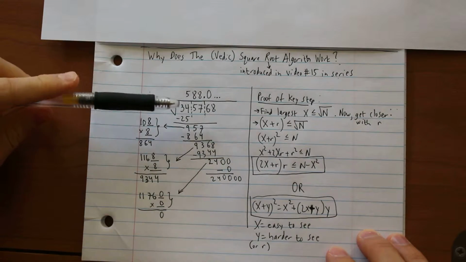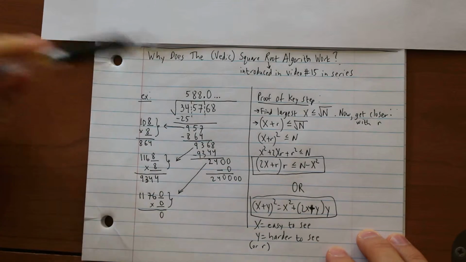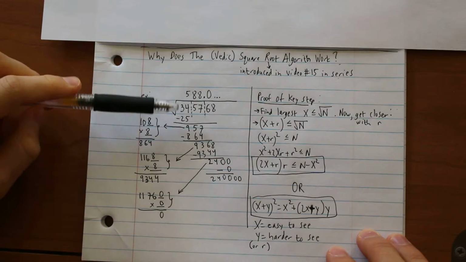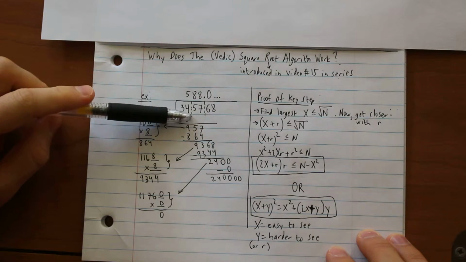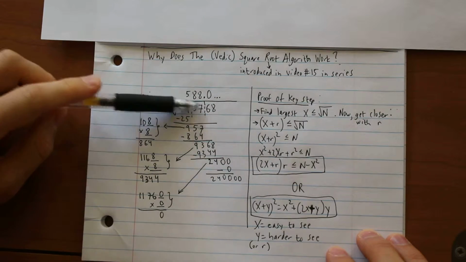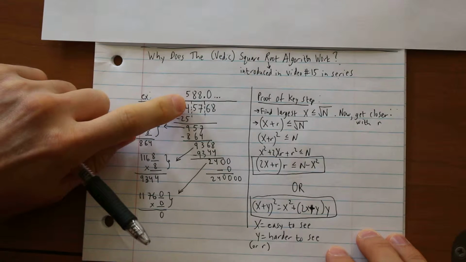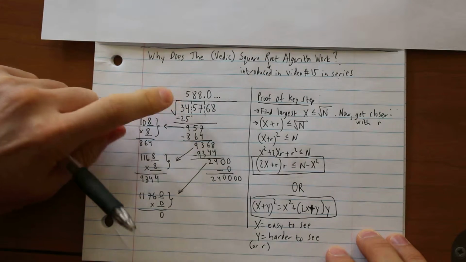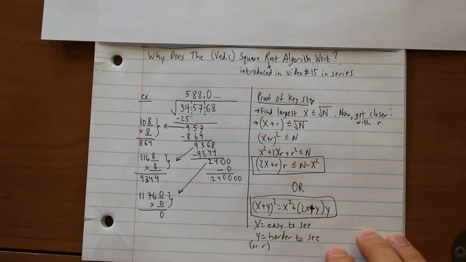Okay, so let's say we have a number 345,768. The first step is you're going to break the number into groups of 2 digits. So that's why we have these little dotted lines. Now, if there's not an even number of digits, so let's say this 3 is missing, then you would just have this 4 be by itself. So the leftmost digit would be by itself. But if there's 2, then you group them all in 2s.